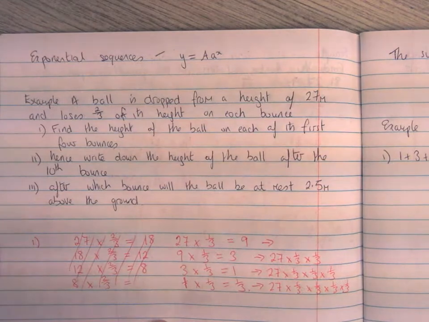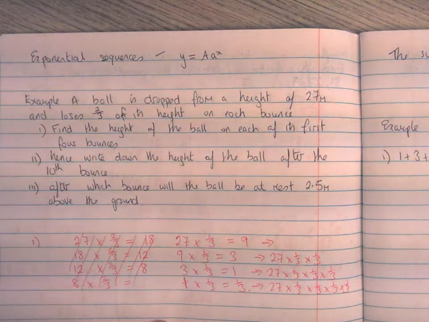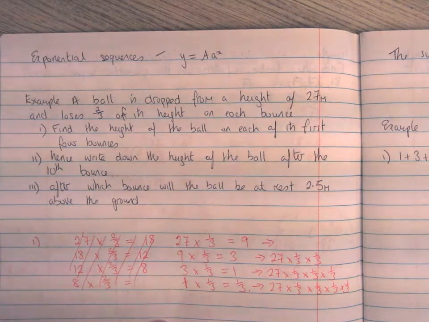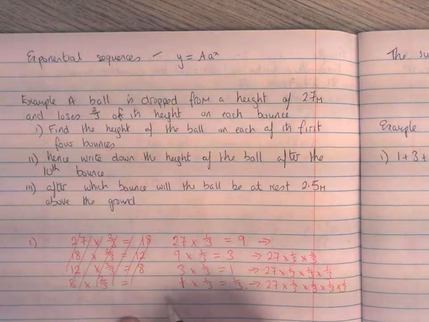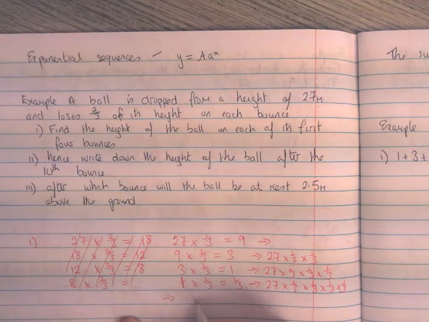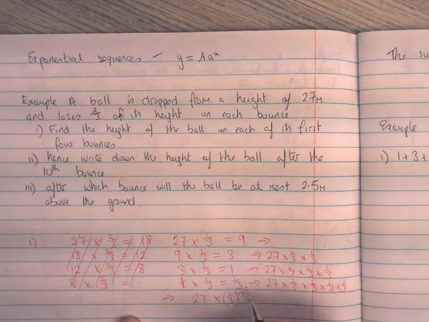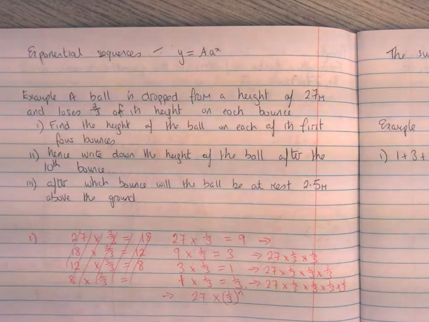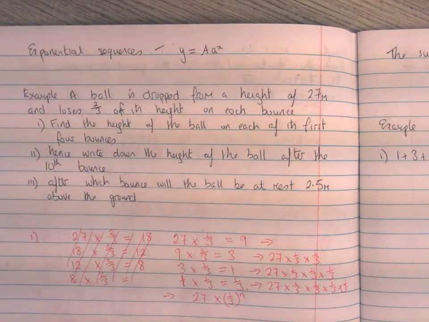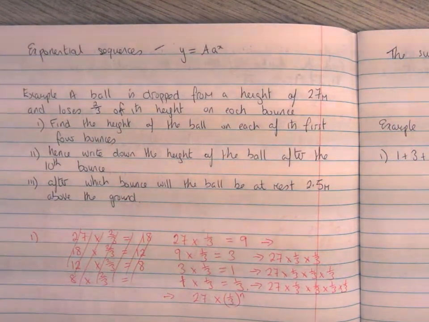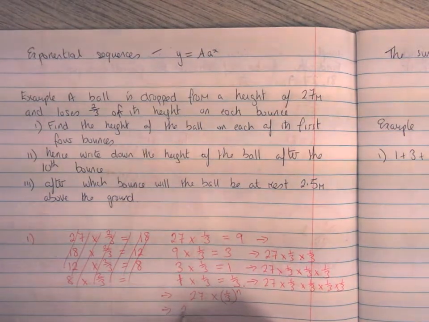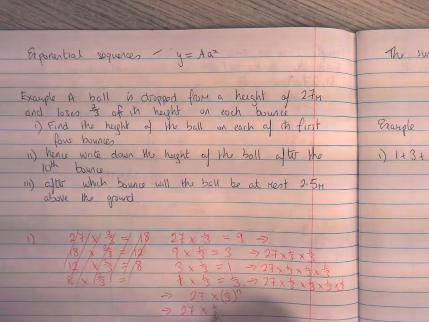So on the first bounce we had 1/3, on the second bounce we had 2/3, on the third bounce we had 3/3, and on the fourth bounce we had 4/3. So a general equation would be 27 by 1/3 to the power of n, wouldn't it? Where n is your bounce number. Does that make sense? Yeah. So then the 10th one will just be 27 by 1/3 to the power of 10.